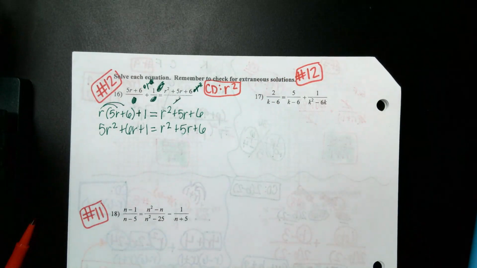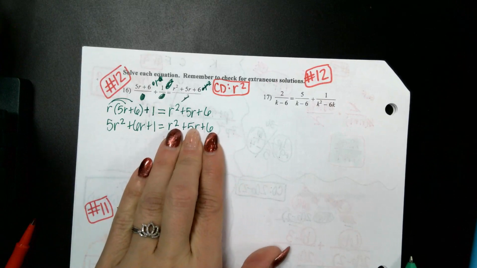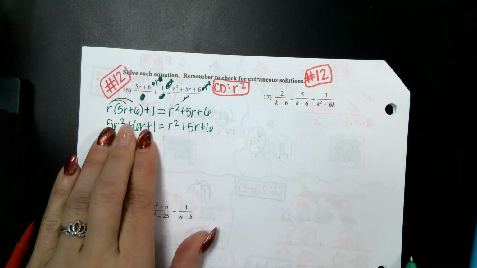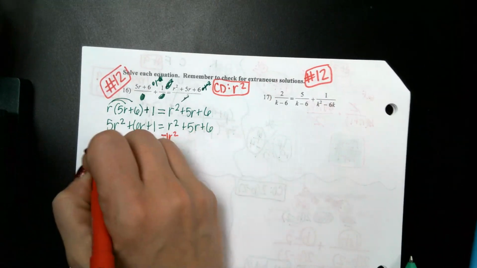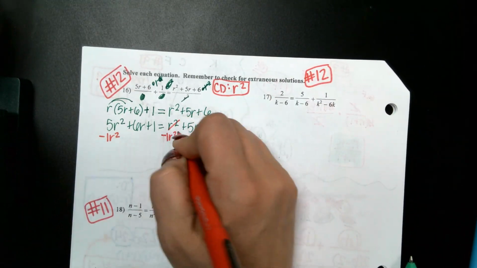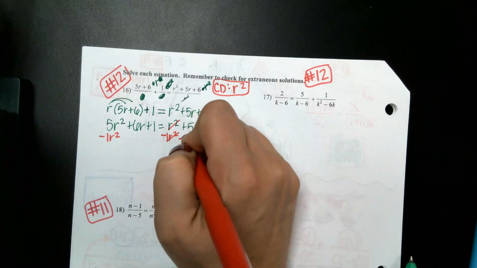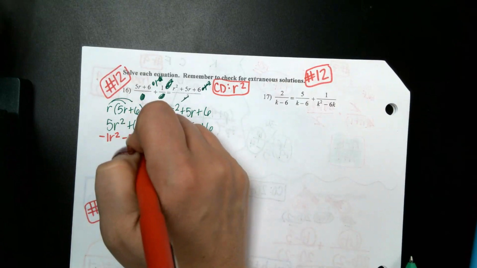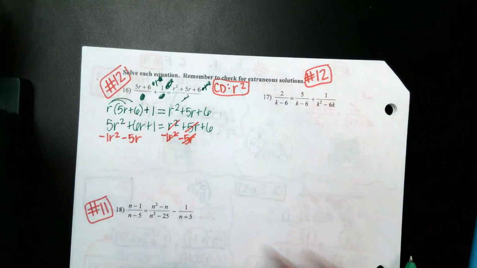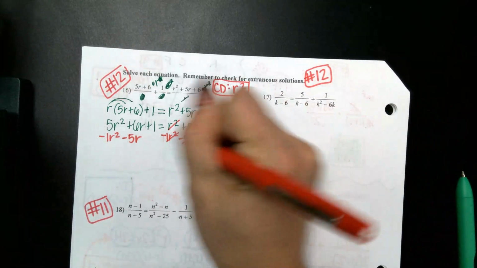Now, since I see r squared, doesn't everything have to come to the same side? Okay, so it would make sense to bring these three this way. So I'm going to subtract 1r squared. That'll cancel that one. I'm going to subtract 5r, which will cancel that one. And then I'm going to subtract 6.